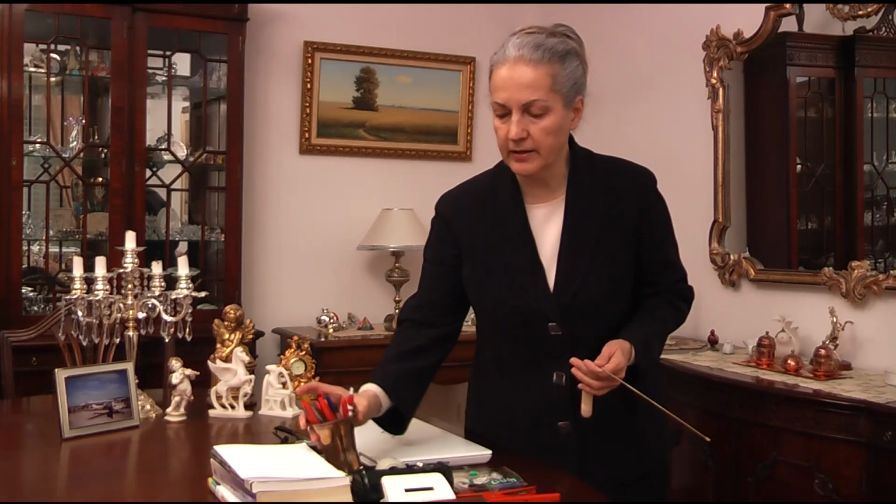Here we have the candlelights picture. Here we have different stationery like pencils. We have different books. Other stationery here which we use.